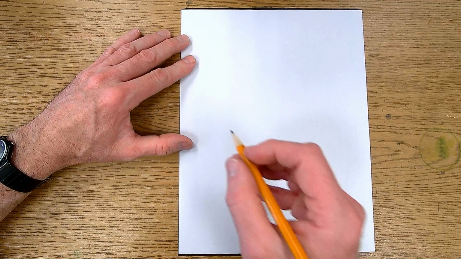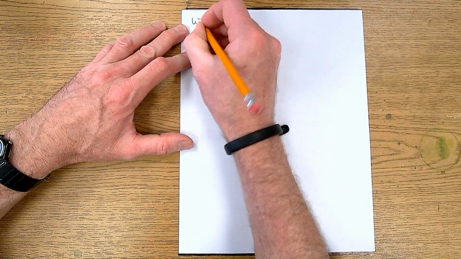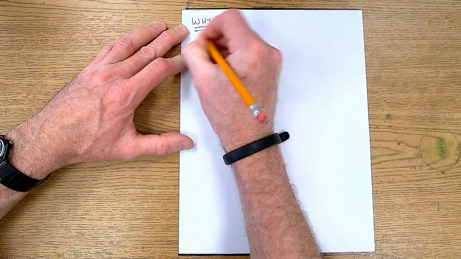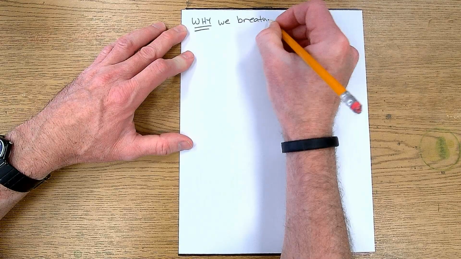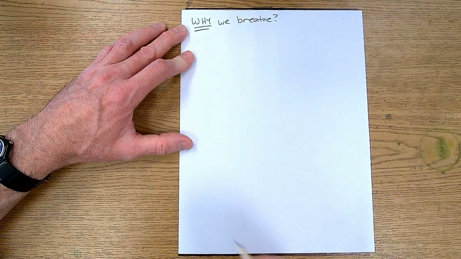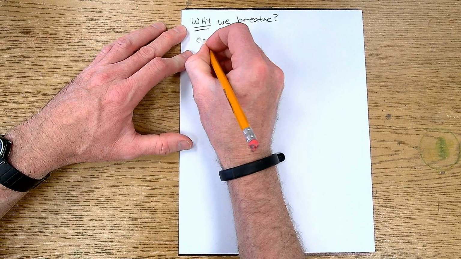Okay, let's take a look at why we breathe. Cellular respiration plays a large role in it.